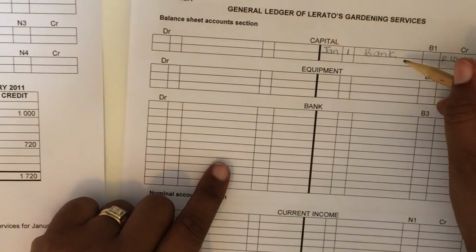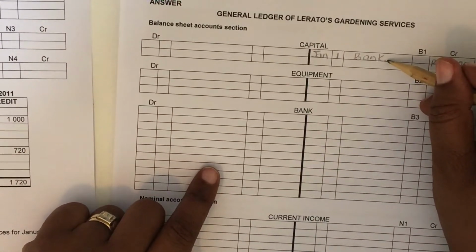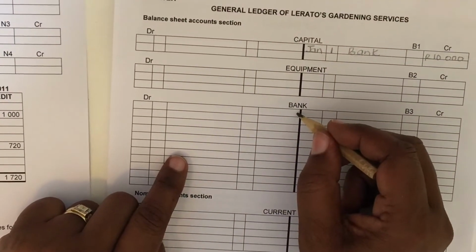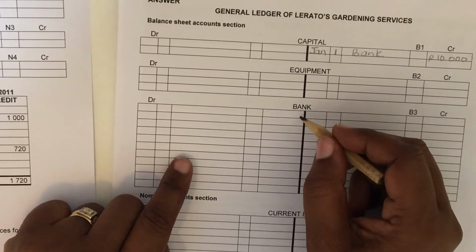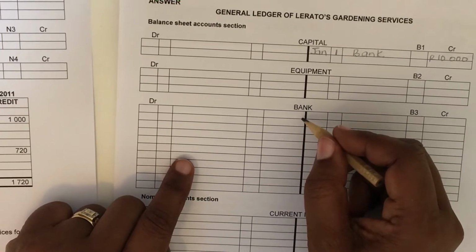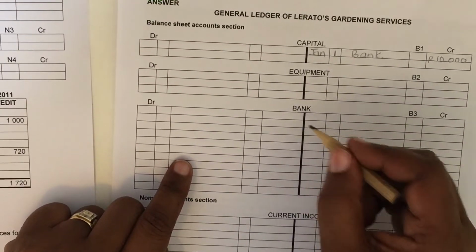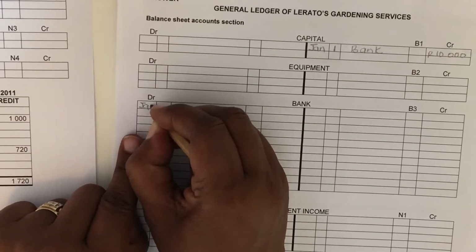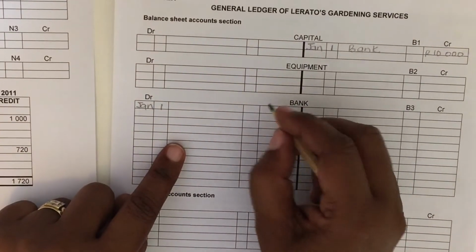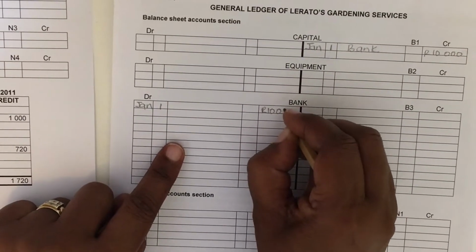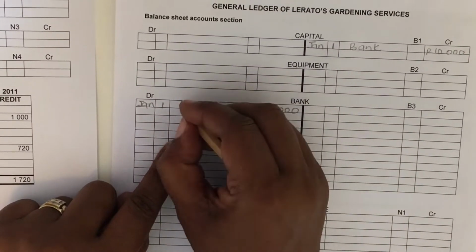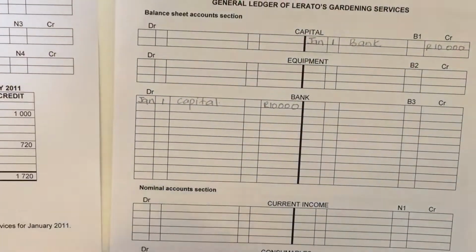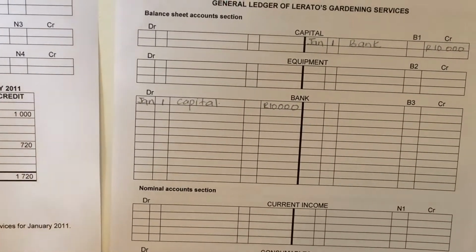After doing that, you have to go to the counter account and do a similar thing here. In the bank, you received 10,000. So bank is an asset. When assets increase, they are debited. So you're gonna write on the debit side. It's gonna be Jan 1. We got 10,000. From where? From capital. Then here you write capital. This is our first entry. Let's look at the second one.